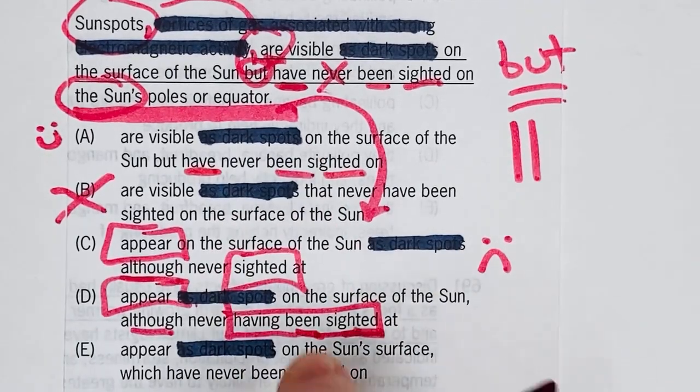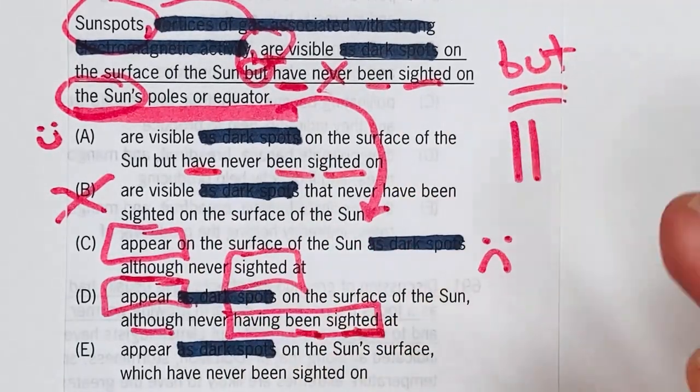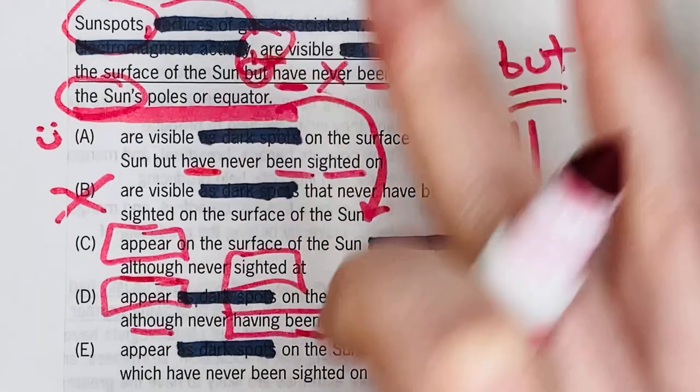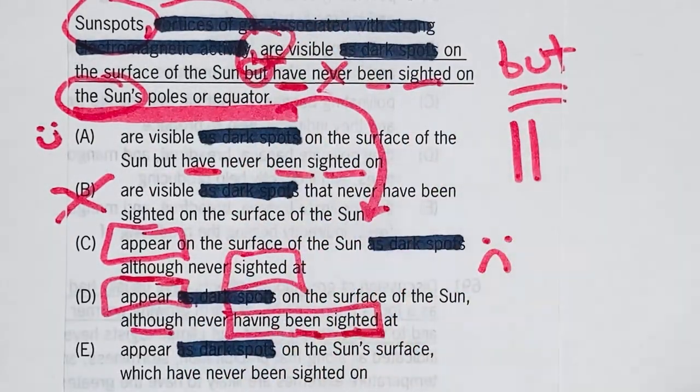That's kind of tricky. So if you're really struggling with some of these harder verb tenses, spending a little more time in the Manhattan Sentence Correction Verb chapter would be extremely helpful for you, which is, in my opinion, the best book on sentence correction.